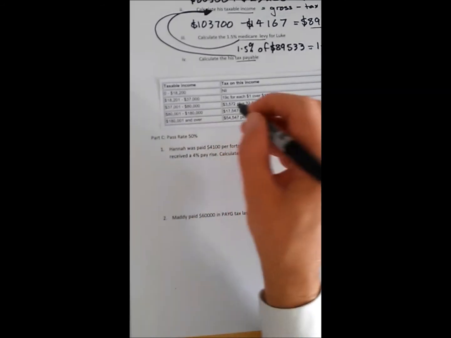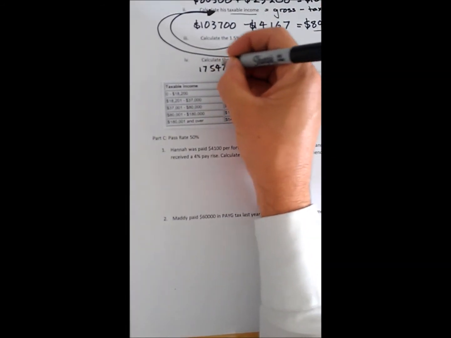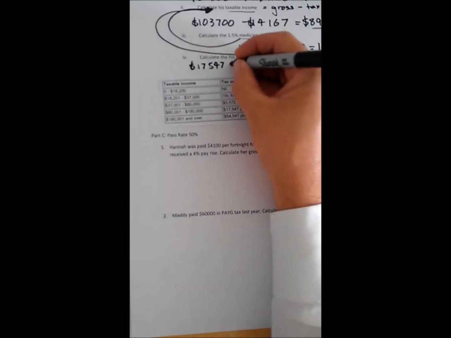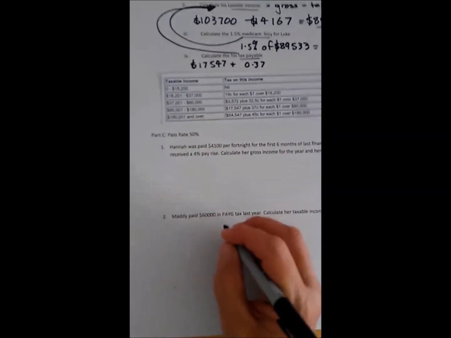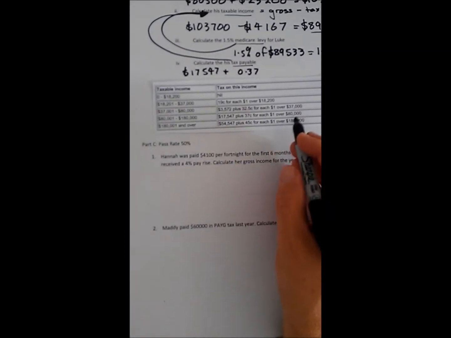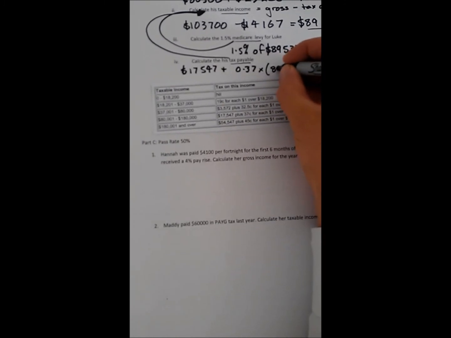It says, write this down almost, $17,547 plus 37 cents, 0.37, for each dollar over 80,000. So I need to work out each dollar over 80,000.